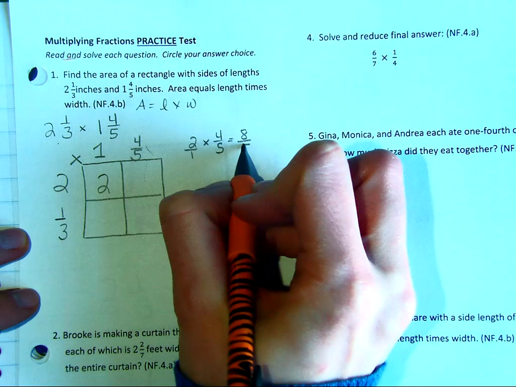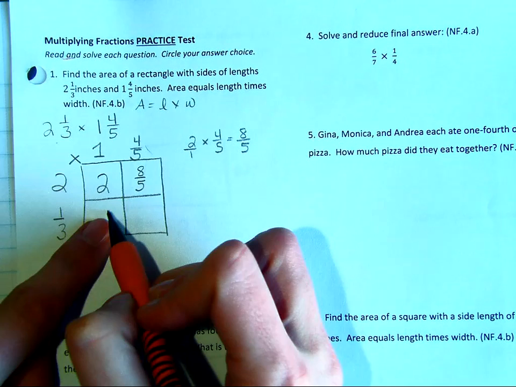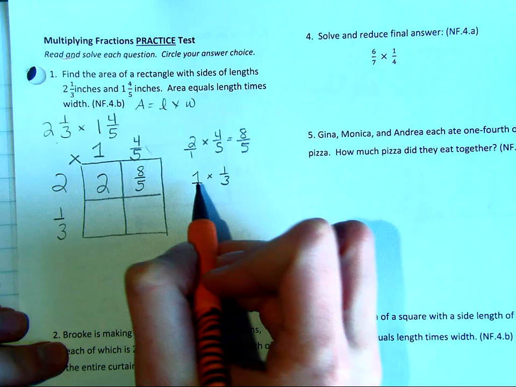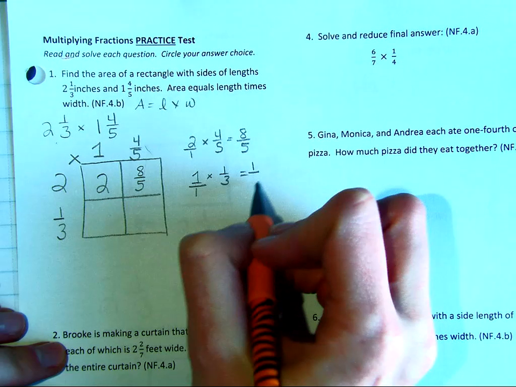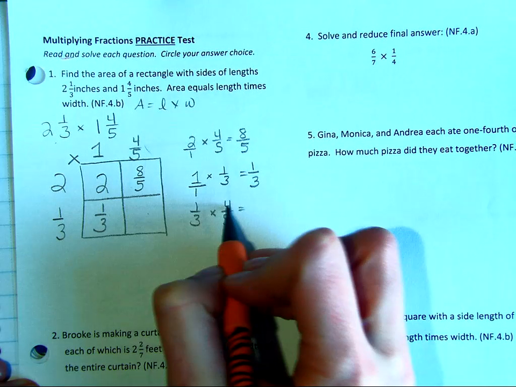I know it's an improper fraction, but I'm going to leave it like that until the very end, and I'll simplify all of my answers at the end. 1 times 1/3. This 1 whole needs to be turned into a fraction, so I'm going to put a line and then a 1 underneath it. 1 times 1 equals 1, and 1 times 3 equals 3. Now I'll multiply 1/3 times 4/5. 1 times 4 is 4, 3 times 5 is 15.